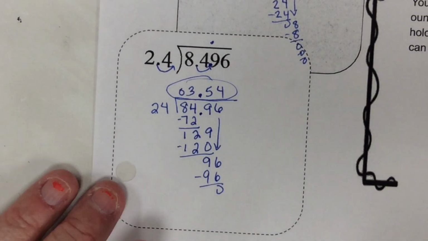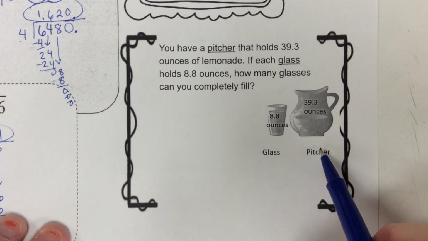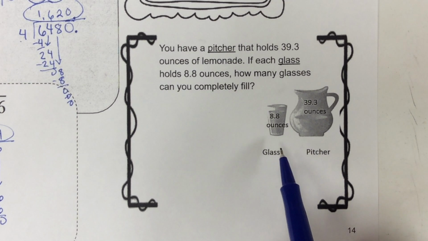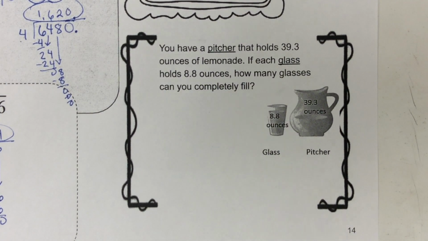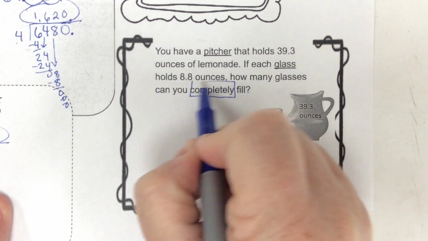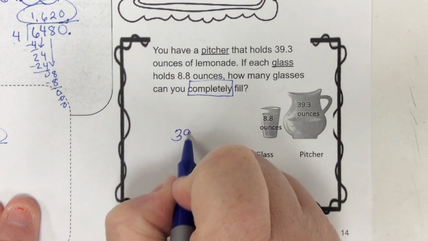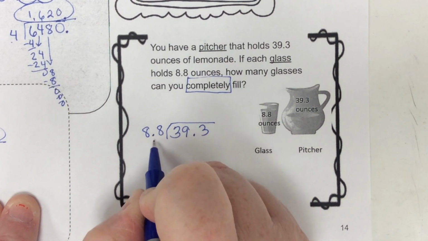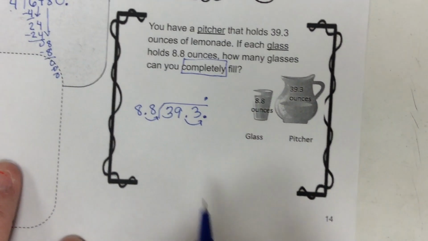Okay, next. All right, you have a pitcher that holds 39.3 ounces of lemonade. And you're going to pour glasses, and each glass holds 8.8 ounces. How many glasses can you completely fill? Can you completely fill? That's a very important word, because is the part of a glass full? No. So the total amount divided by how I'm grouping it. Now I move that decimal over 1, and I move that decimal over 1.